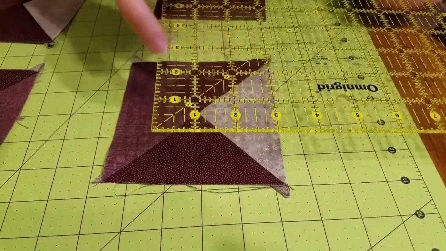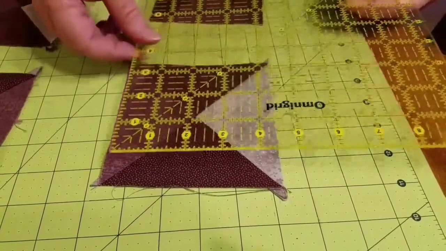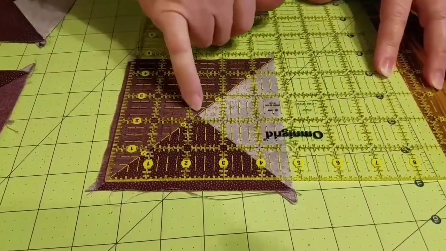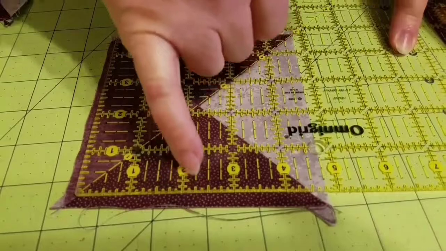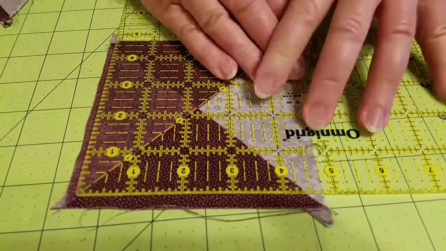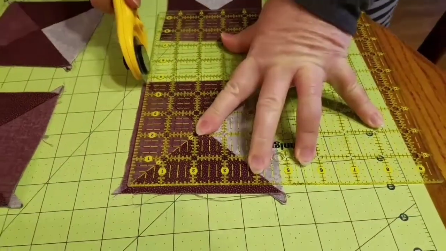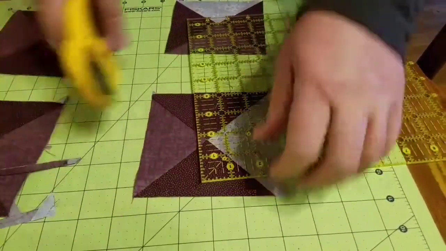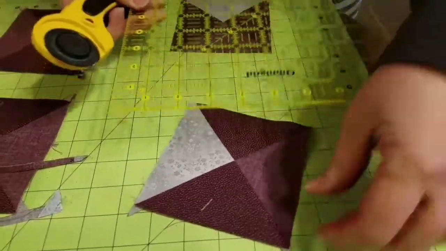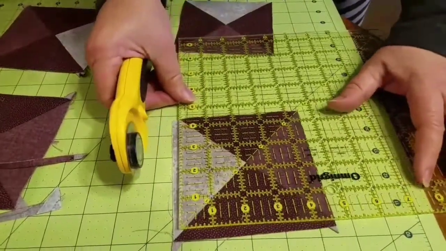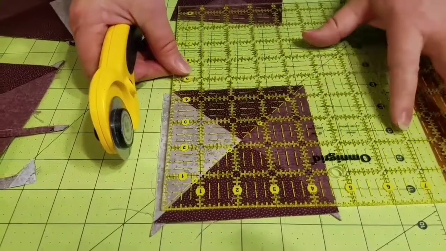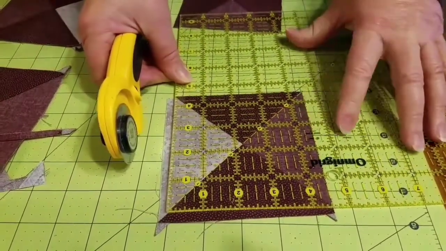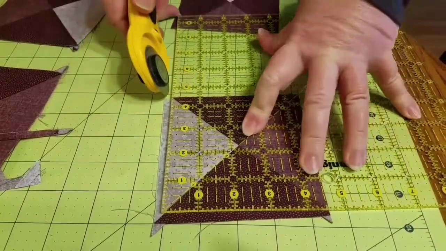If I find the 2 1/4 mark and the 2 1/4 mark, there's a little dot there on my ruler, and I can actually line up this diagonal too, and then make sure that the center is exactly 2 1/4 inches by 2 1/4 inches. Then I'll trim off these 2 sides and flip the block around and then line it up with the 2 1/4, 2 1/4 again on the diagonal lines and trim off the other 2 sides.